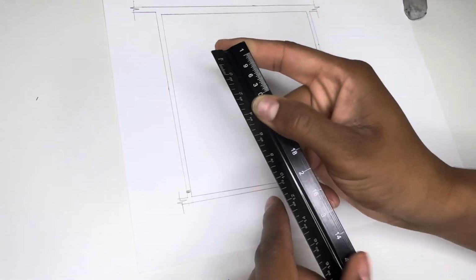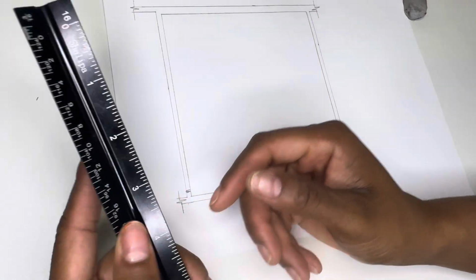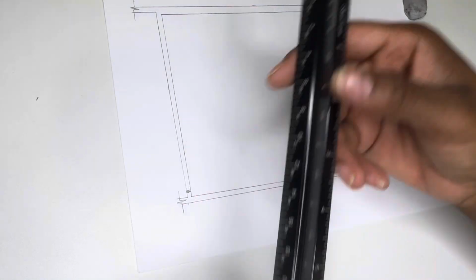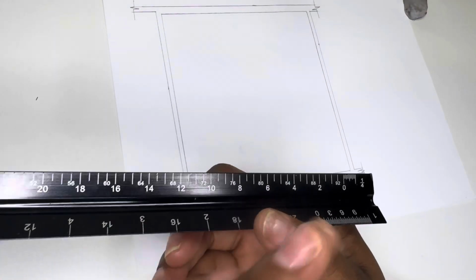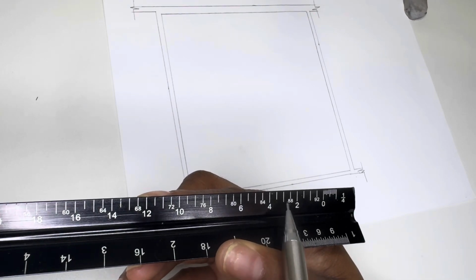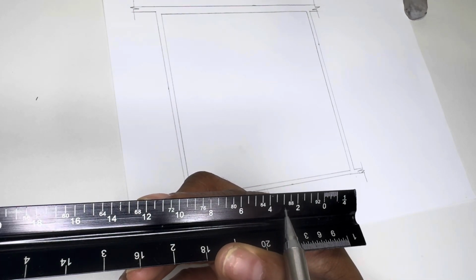Okay, and doors are usually 3 feet. So that is how far I'm going to draw my line. So once again, if you don't know how to read a scale, this is 0, 1, 2, 3, which is right past the 88 on the 1/4 inch in.